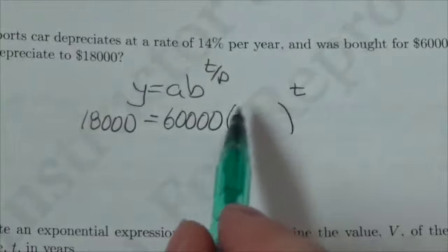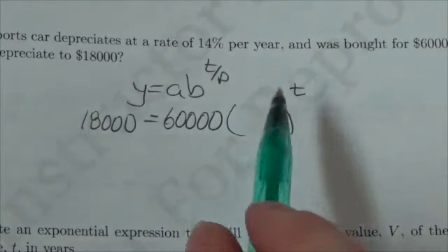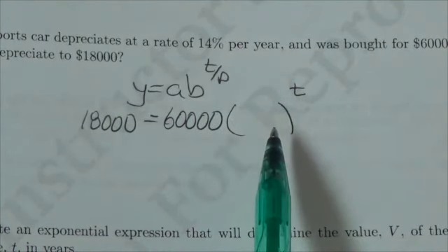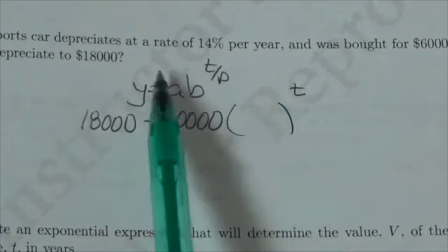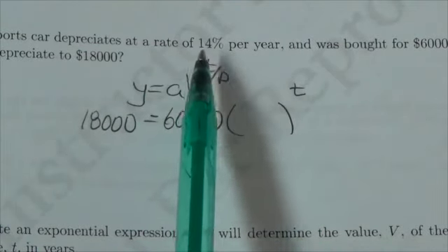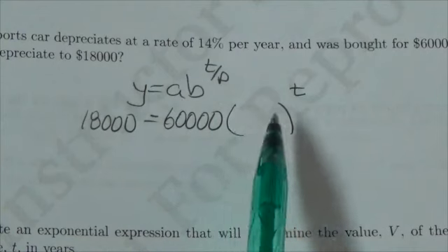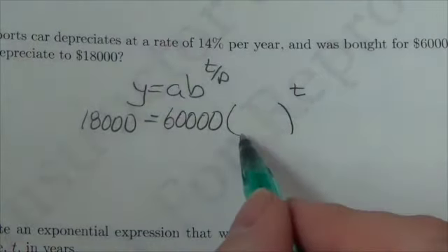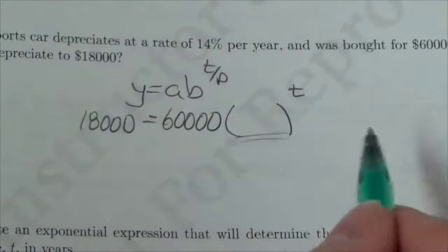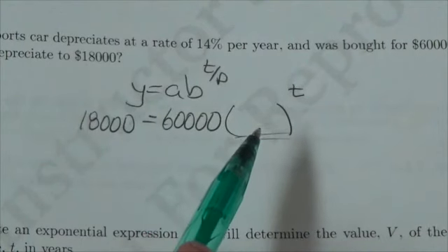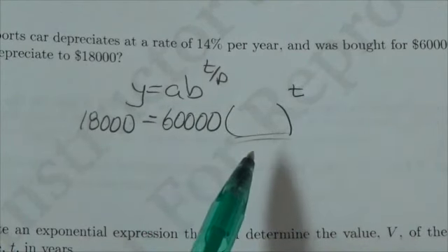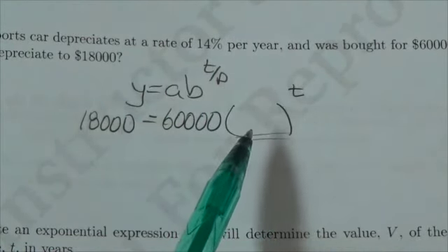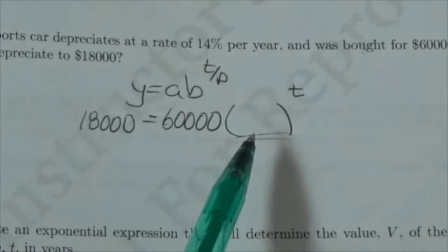But the real issue with this question is what goes here. It is very tempting to put 14% there, or 0.14. But that's a misreading of this problem. To put 0.14 here would imply that this car is losing 86% of its value. What goes in here represents the fraction that you're left with at the end of your period. Now, we are not left with 14% of the value of the car. We are losing 14% of the value of the car.